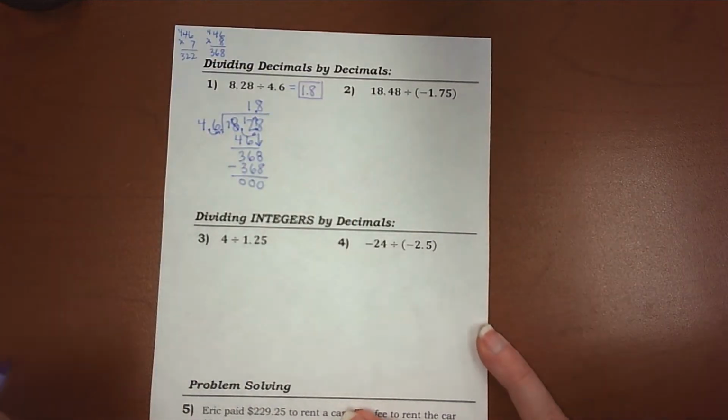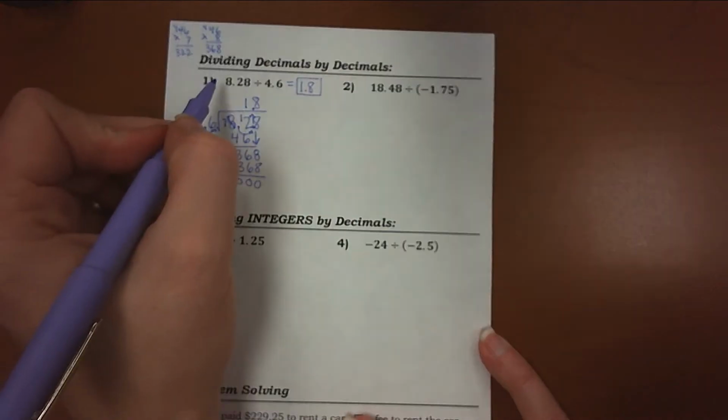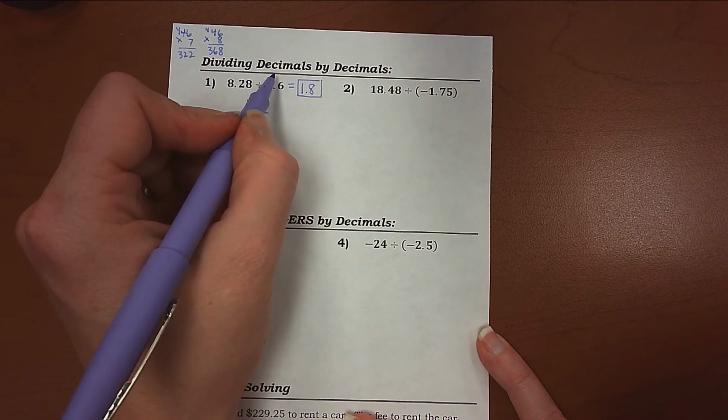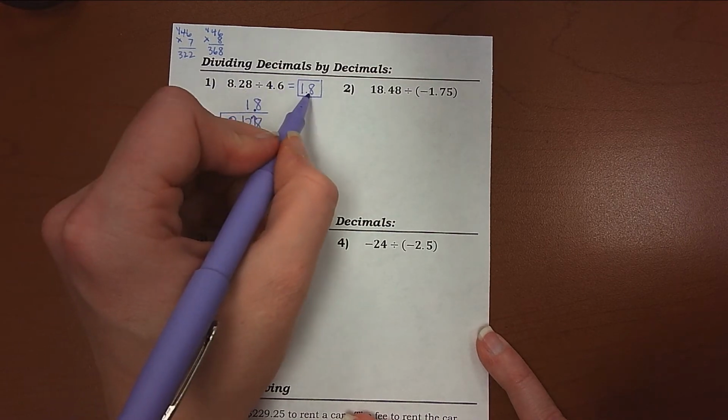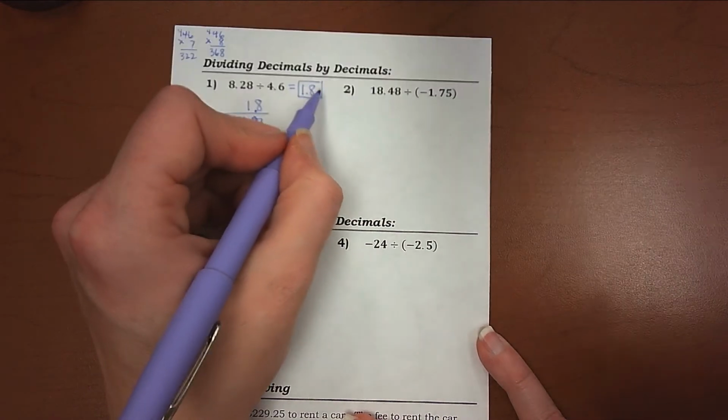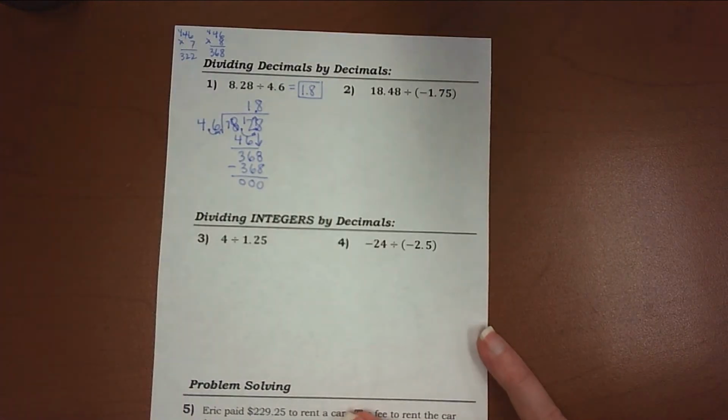And if I want to know if my answer makes sense, again, I can estimate. This is about 8 and about 4. 8 divided by 4 is 2, and so 1 and 8/10ths is close enough to 2 that my answer seems like it makes sense.